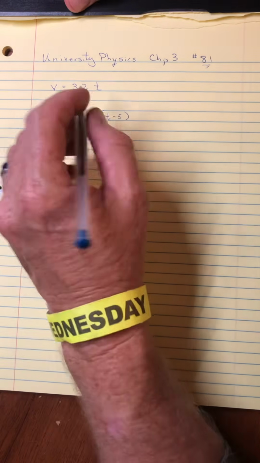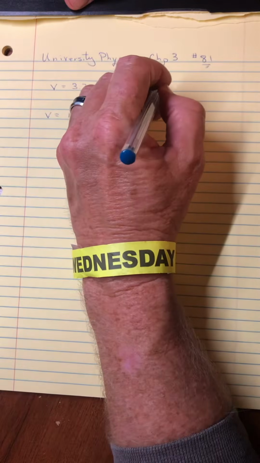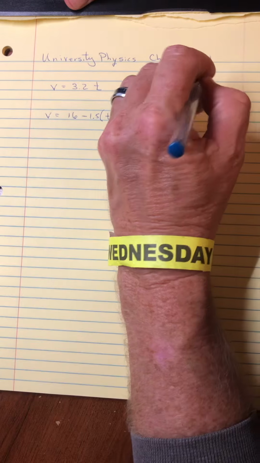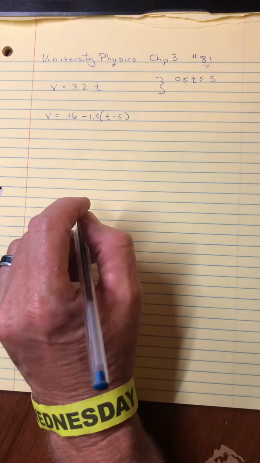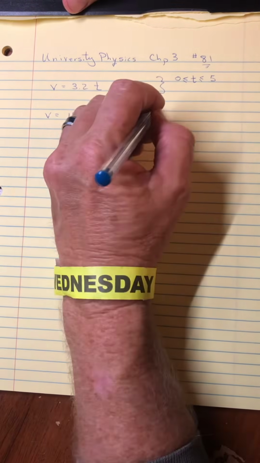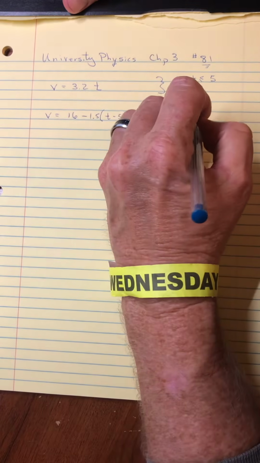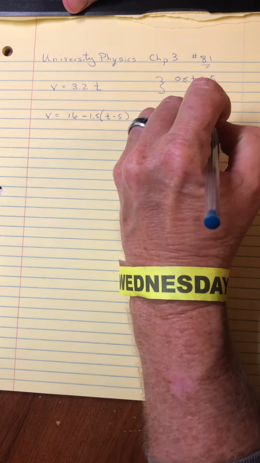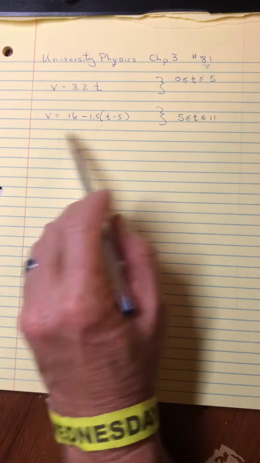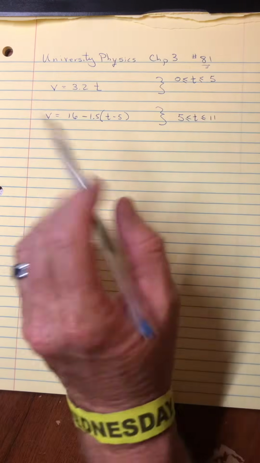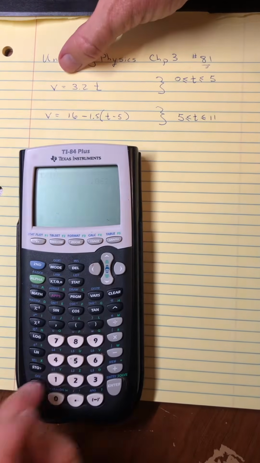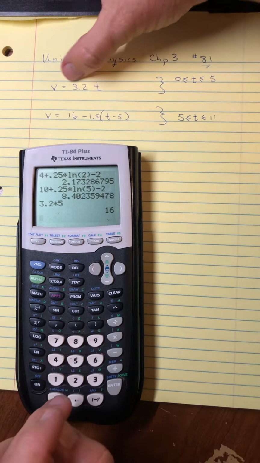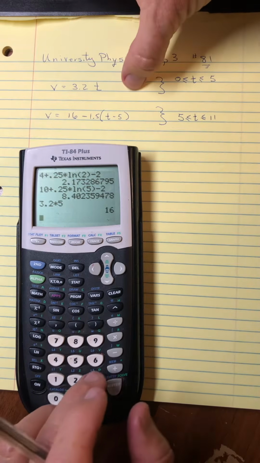So maybe I should put up here that this was valid for time greater than or equal to 0 and then till 5. And then this would be valid from 5 seconds to 11 seconds. And hopefully they match at 5 seconds. Let's just see here. At 3.2 times 5, this equation says it's gone up to 16.